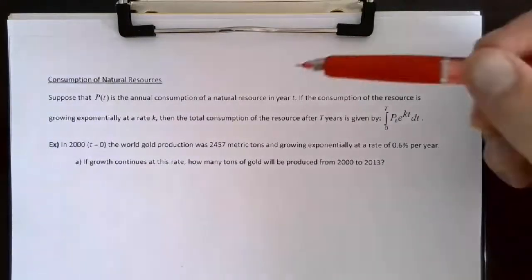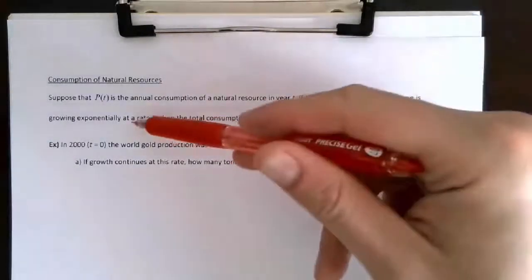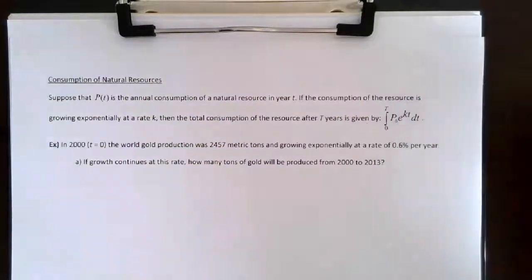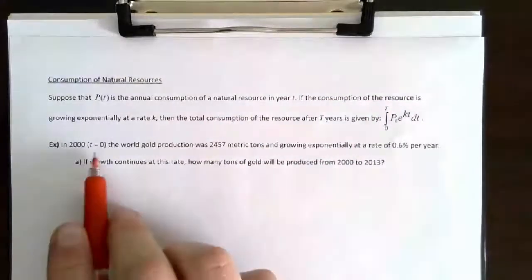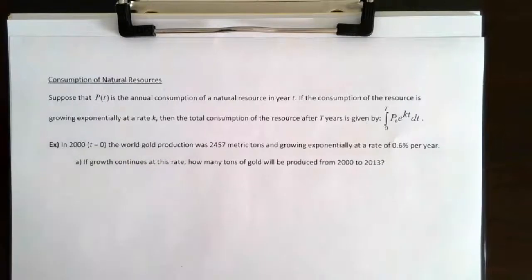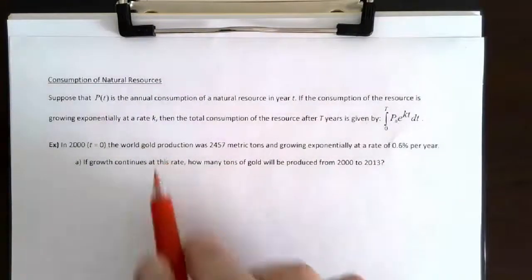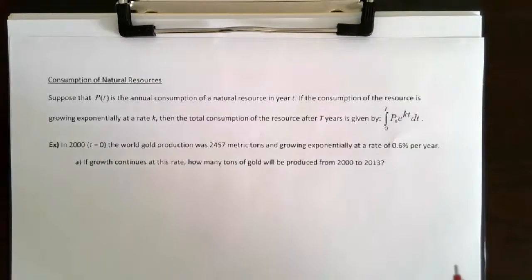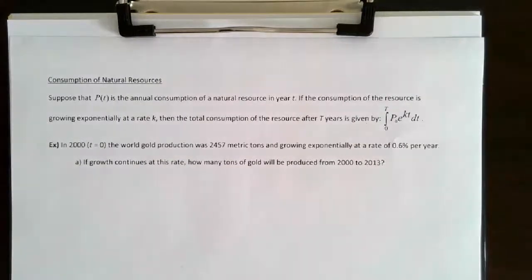So natural resources are typically consumed in the same way each year. And what it's saying here is that if it's exponential growth, we use this formula here. So in 2000, and they're telling us to use T equals 0 as the year 2000, the world gold production was 2,457 metric tons and growing exponentially at a rate of 0.6% per year. So the gold production is what we're talking about here. It says if this growth rate continues, how many tons of gold will be produced from 2000 to 2013?